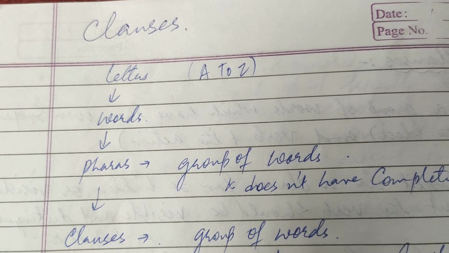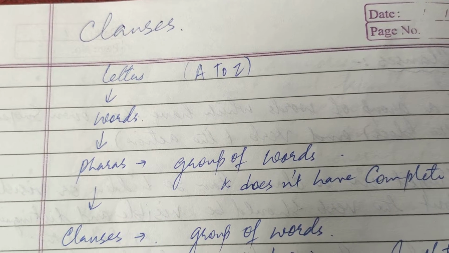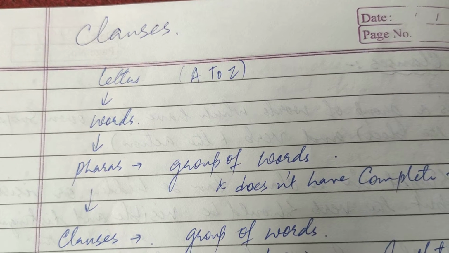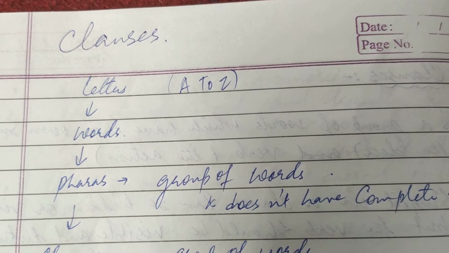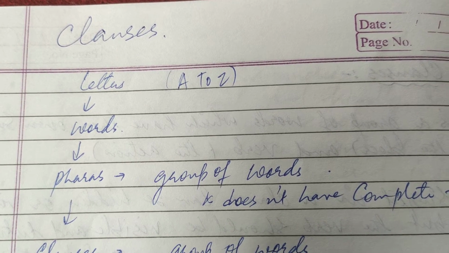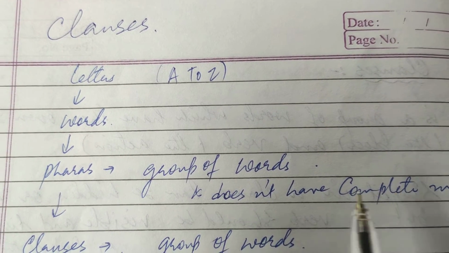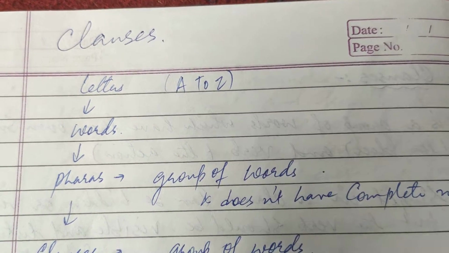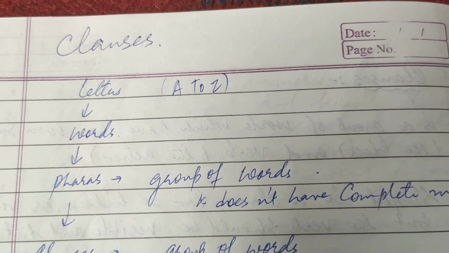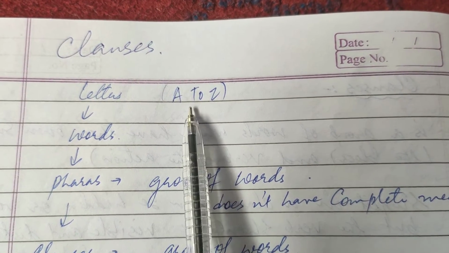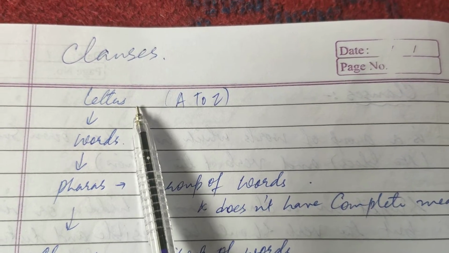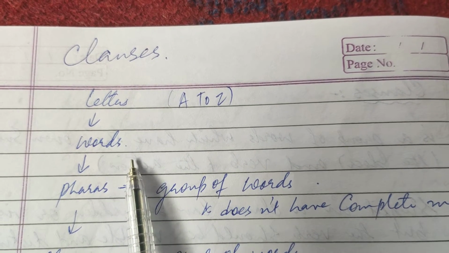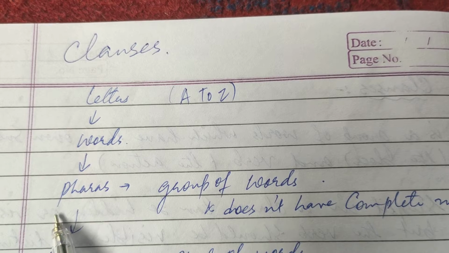This is the English class and today we are going to start a new grammar topic, that is clauses. First let us know what clauses actually are. All of you know the basic English letters, that is A to Z. By knowing these letters A to Z, we are able to form words by the combination of these letters in a proper way. Means these letters form words, and the group of words form phrases.